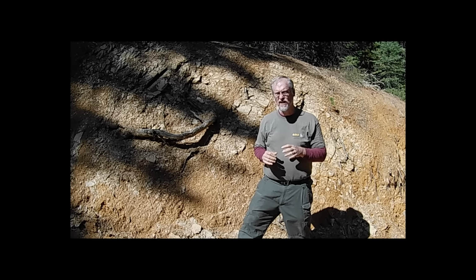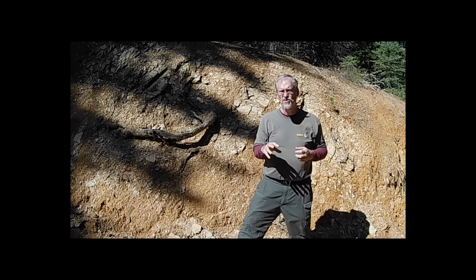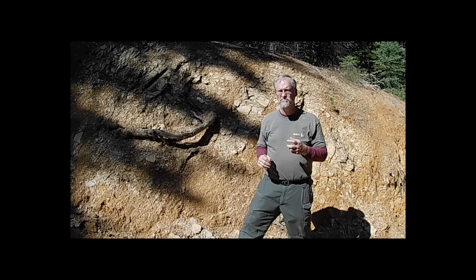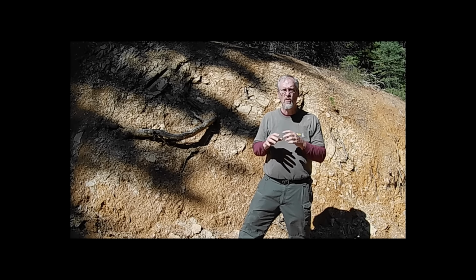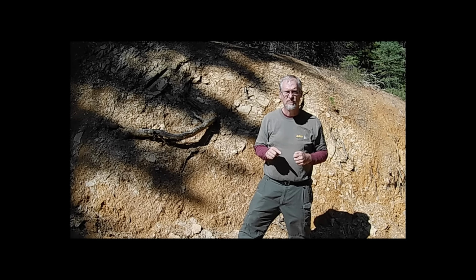These bench gravels a lot of times haven't been worked and are a great place to prospect, to dig along the bedrock, to use your metal detector, because they're essentially virgin gravels that have never been disturbed. And so you want to be able to recognize those in the field. So I'm going to show you some more pictures of those right now.